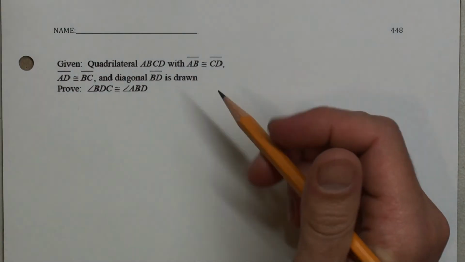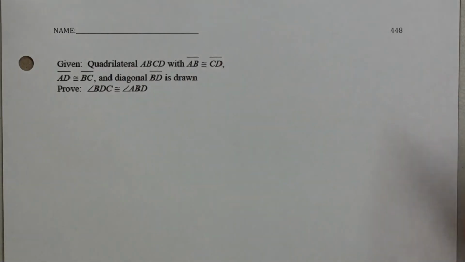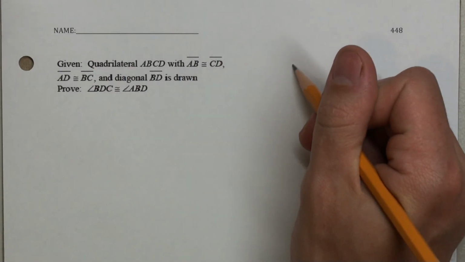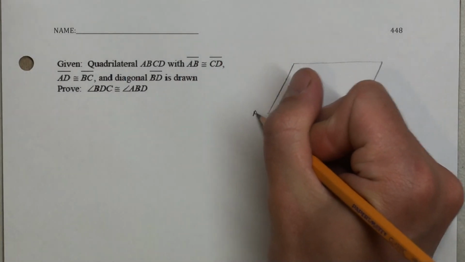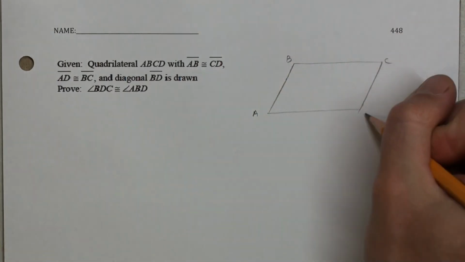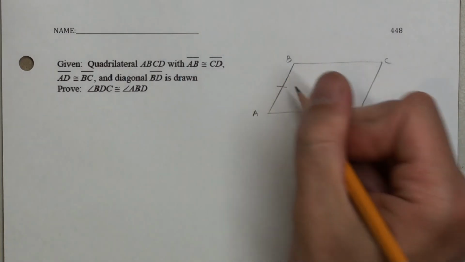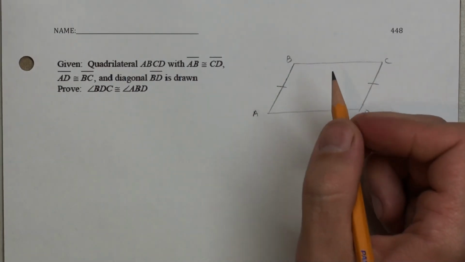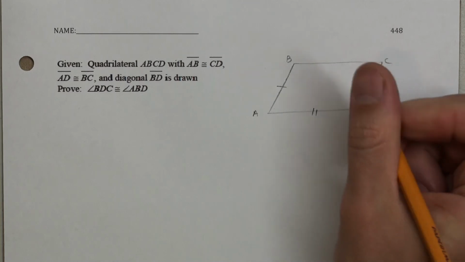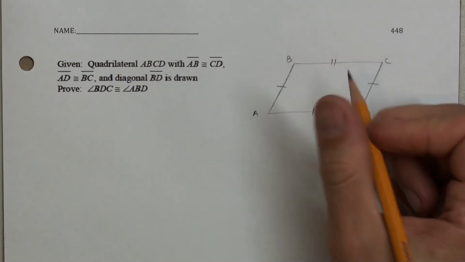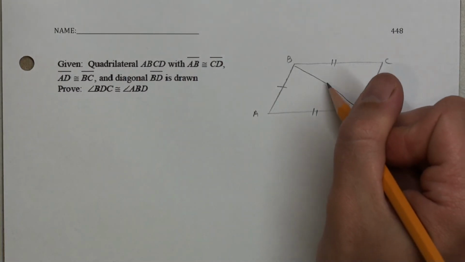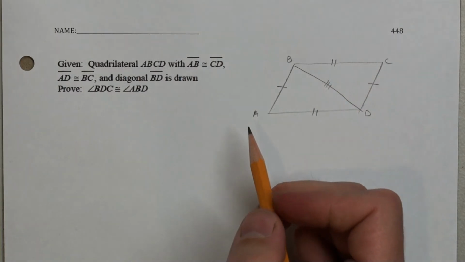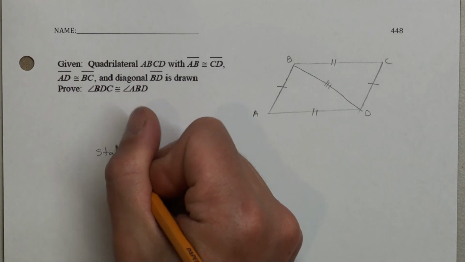448. We're given quadrilateral ABCD. So I always draw my quadrilaterals looking like a parallelogram, because that's typically what we need. AB is congruent to CD, and AD is congruent to BC, and there's a diagonal BD drawn, which is obviously congruent to itself. So this one is very, very easy.